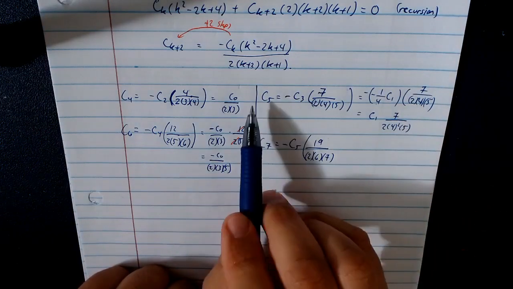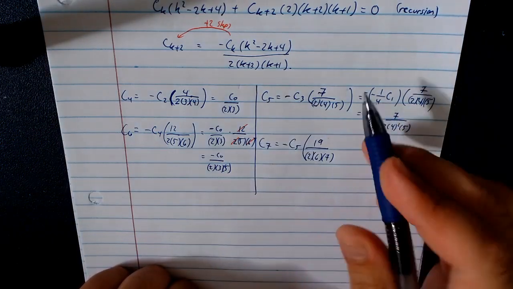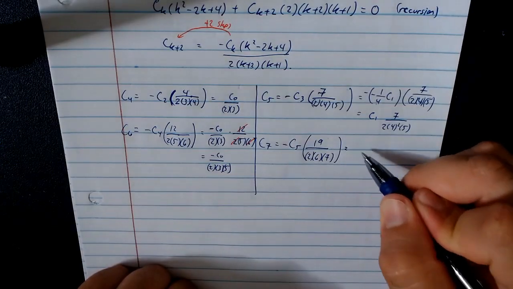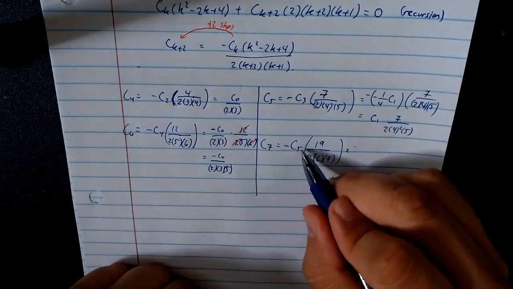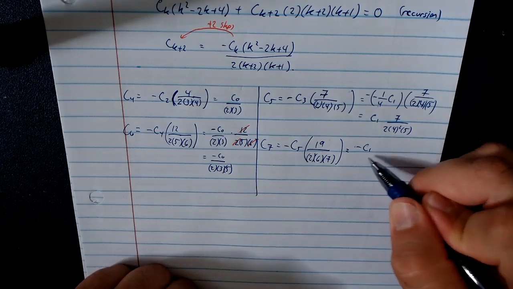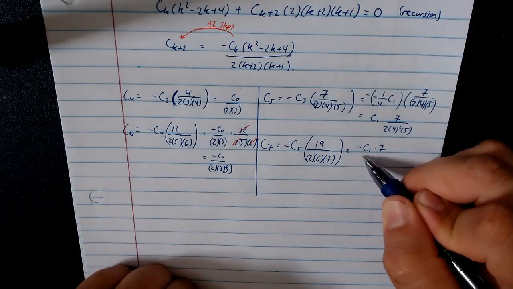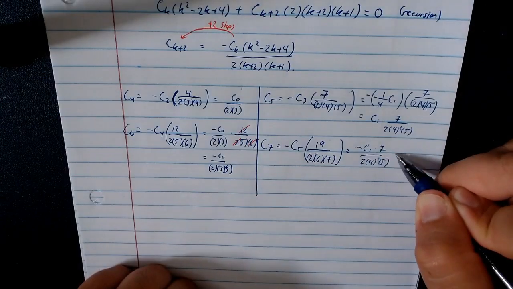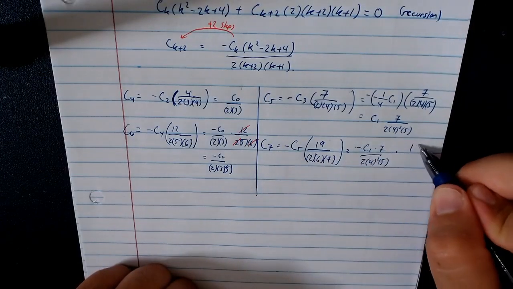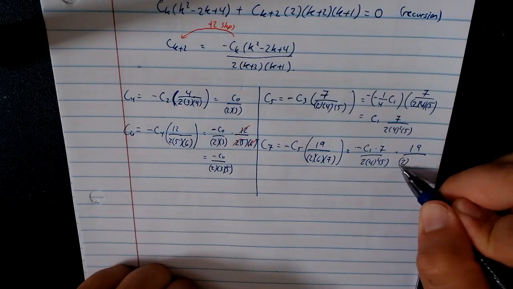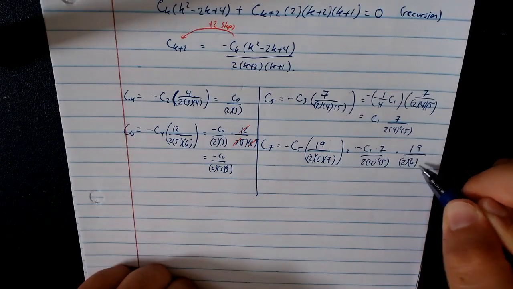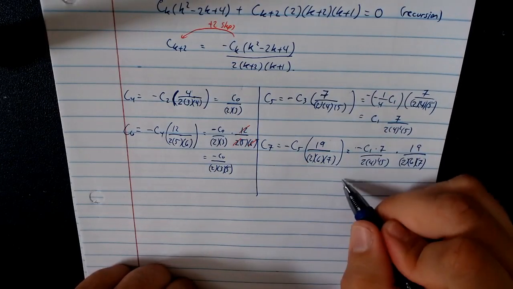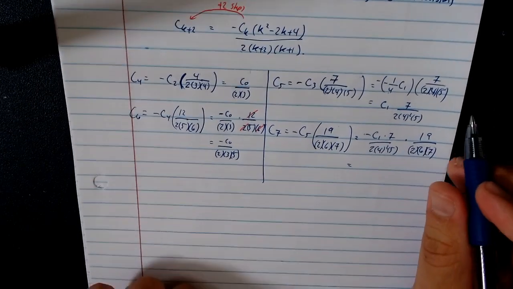But in the last line, we learned that C5 was equal to this stuff. So now that's going to be the negative of this stuff, because I need negative C5, negative C1 times 7 over 2 times 4 squared times 5. And now that's being multiplied by your 19 over your 2, your 6, and your 7. And that is definitely not a nice pattern. Oh well.